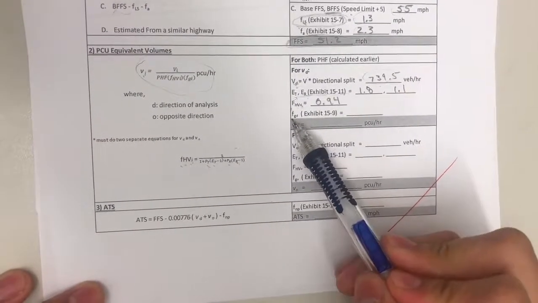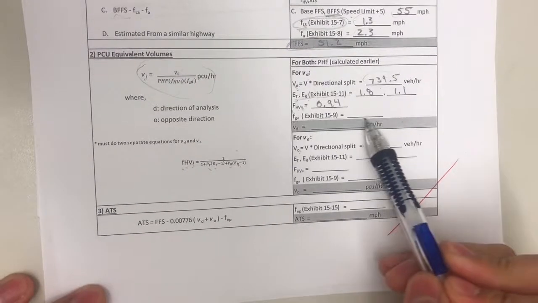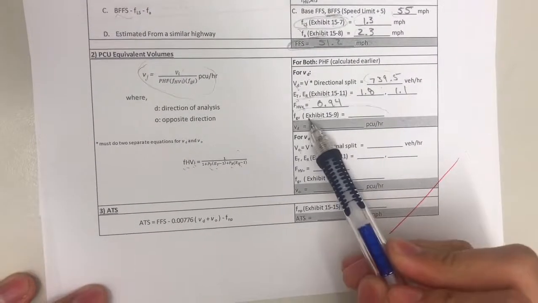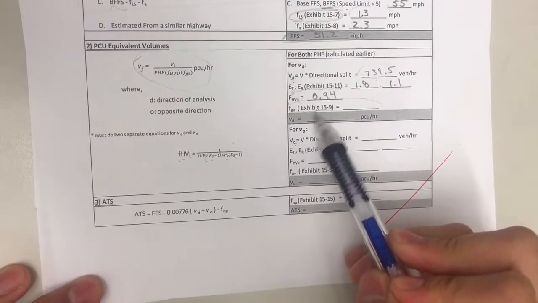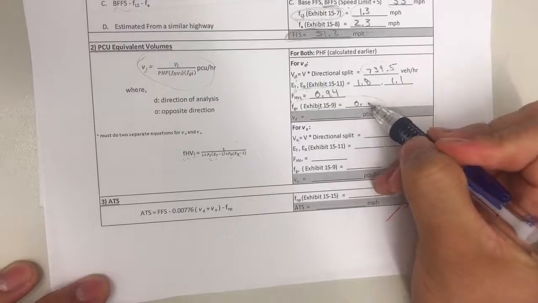And here we want another number from a table, which you go to exhibit 15.9, and you will find that it is 0.98.